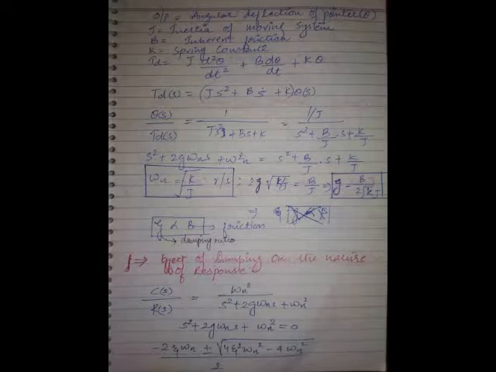Write this transfer function in standard form. You see, this is the standard second order transfer function, the standard second order prototype.